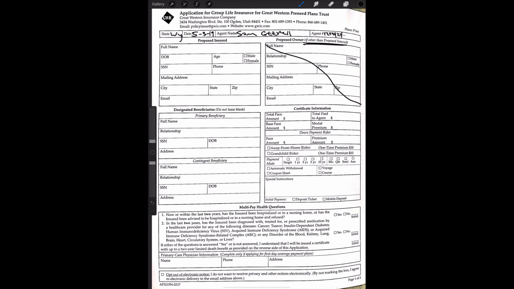So our proposed insured, let's say, well, let's do one of these for my dad. How about Leighton Cottrell? I'm going to fill out this top sheet here. Hopefully your writing is a little bit better than mine. It's trying to correct my mistakes, this app that I'm using. Actually, I think it's making it look a little worse.